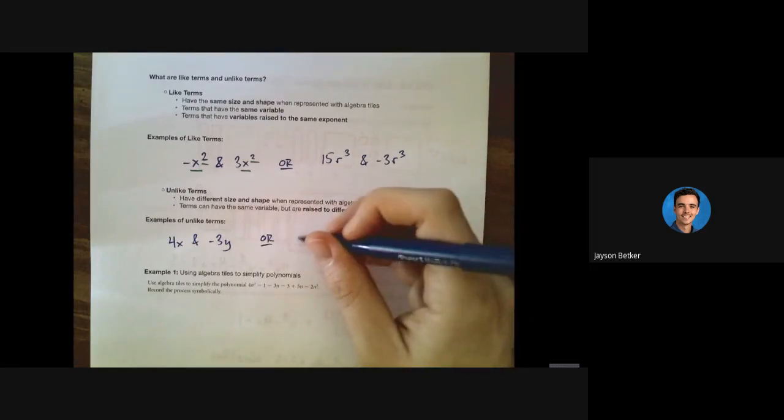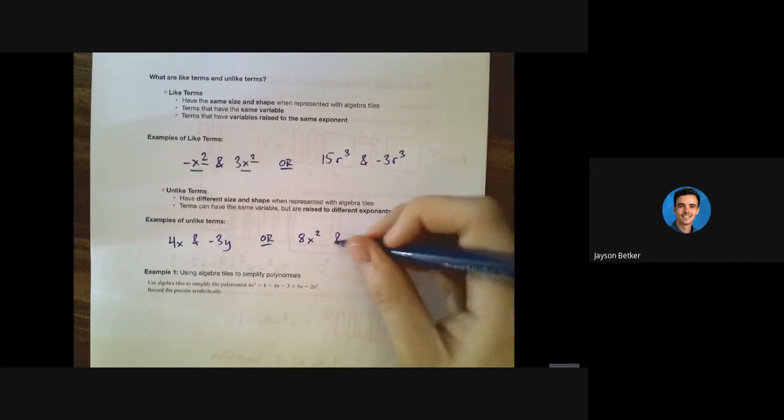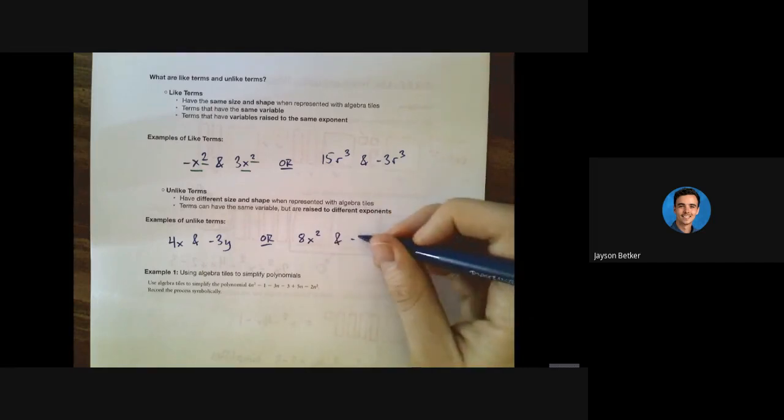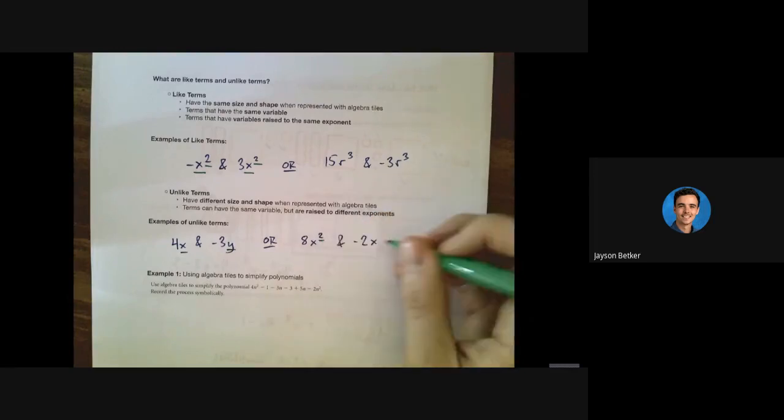Those are unlike because the variables aren't the same. Or you could actually have them both be x's. You could have, say, 8x squared and negative 2x. Those are also unlike terms because the exponent is different. So here the variable is different, and here the exponent is different. Okay? So that's the difference between like terms and unlike terms.